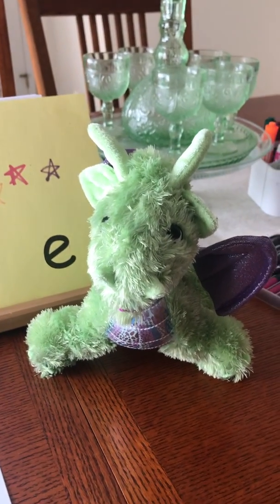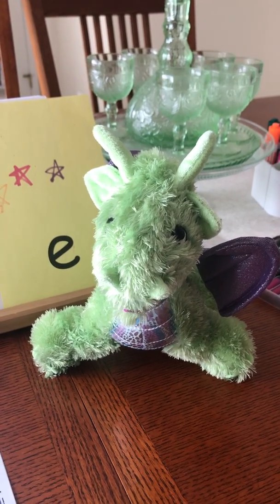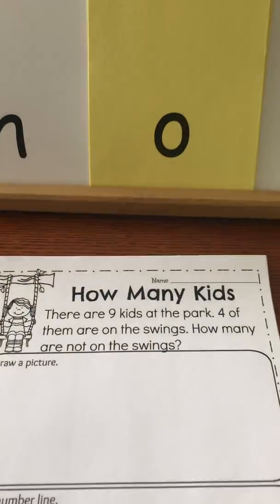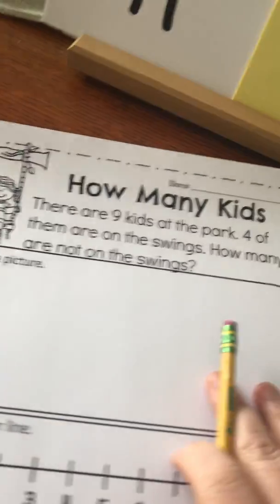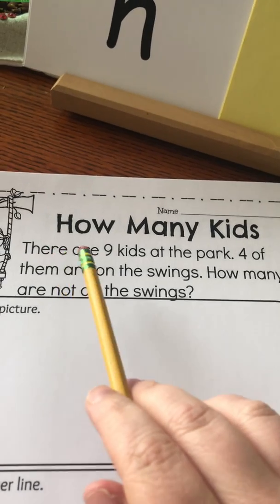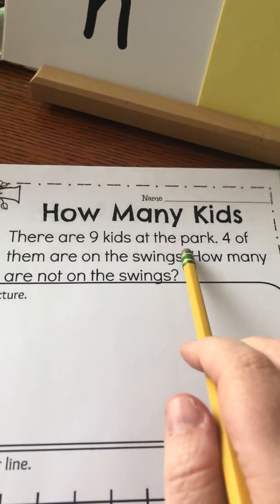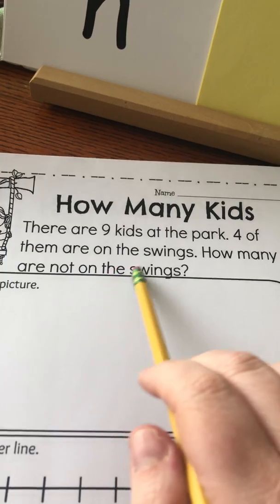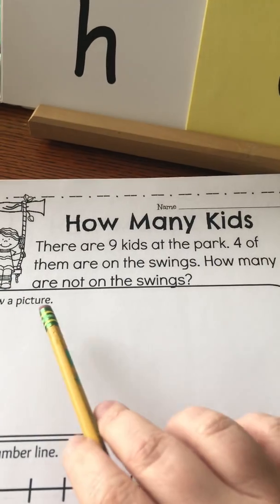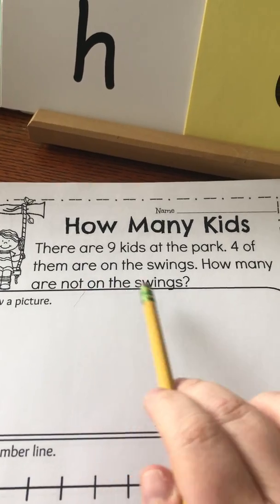We're going to do a couple of problems with subtraction stories. All right, let's get started. So the first thing we need to do is read our problem. There are 9 kids at the park. 4 of them are on the swings. Yep, swings. How many are not on the swings?